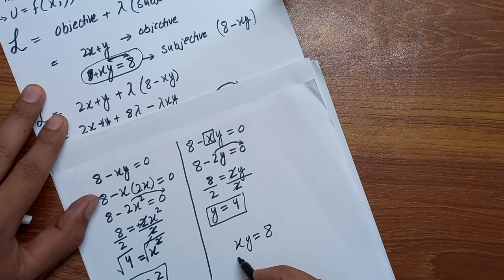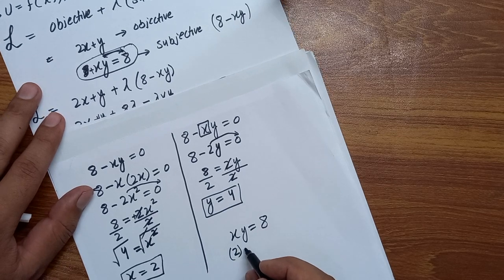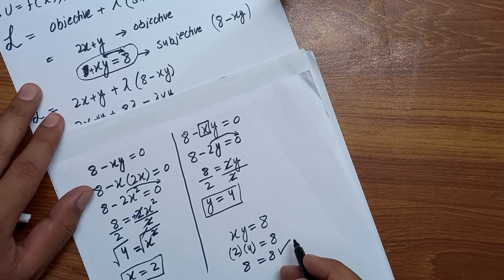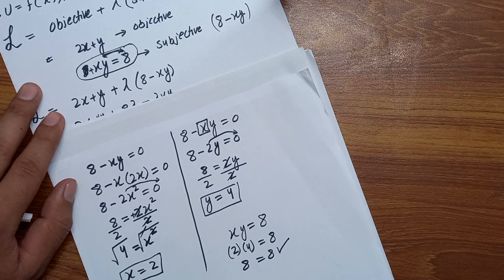So the value of x is 2, and the value of y is 4. When we are multiplying these two, 8 is equal to 8, so it is correct. So this is the Lagrangian method.